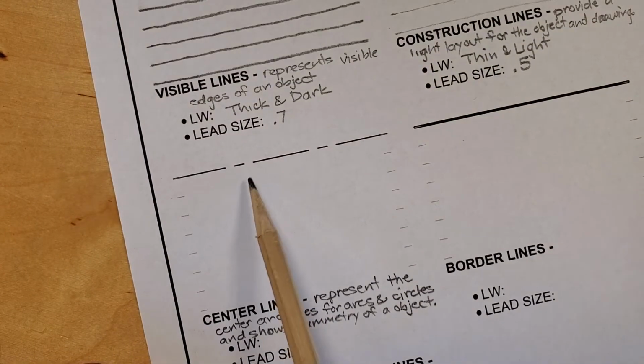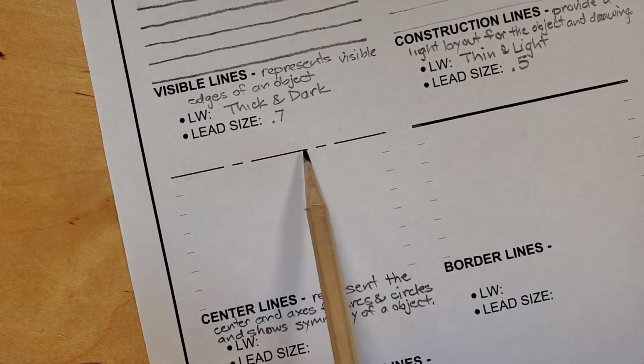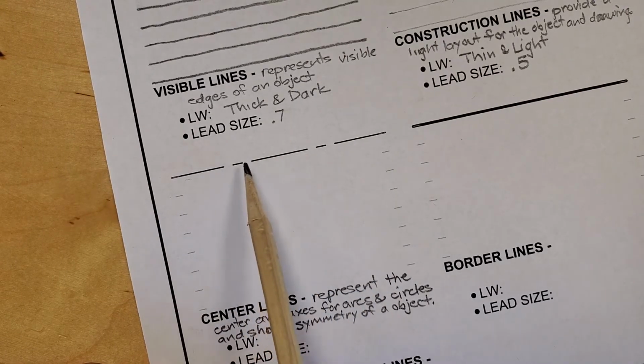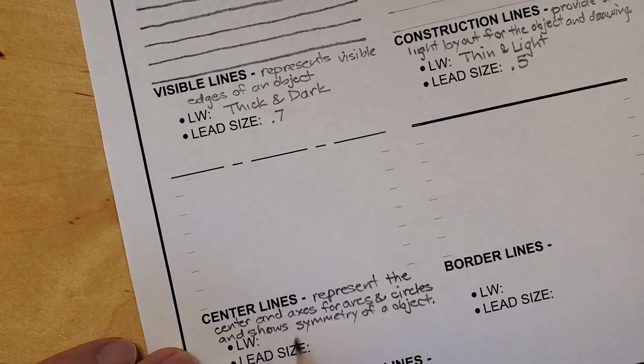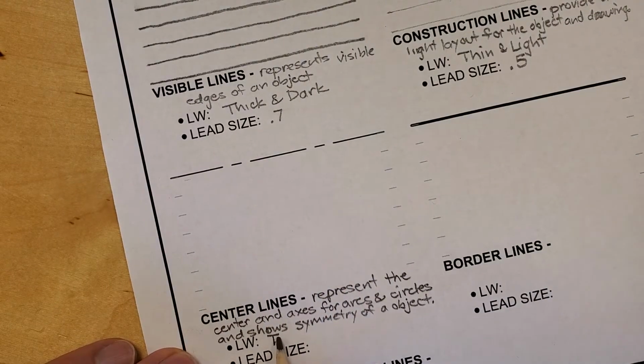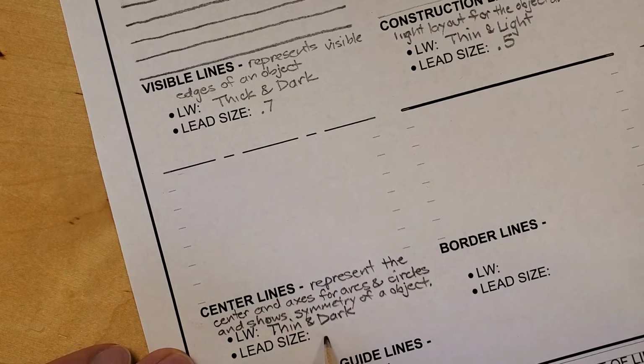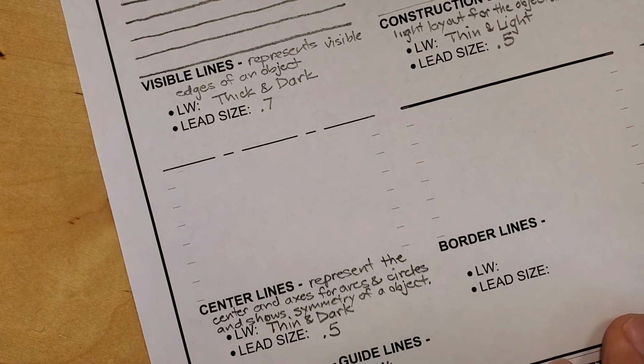So looking at a center line, if you notice, again, it's a bit like a hidden line in that it's got some dashing going on. It's also thin but dark. So line weight is thin and dark. Therefore, the lead size is 0.5. Okay, so far most of our lead sizes have been 0.5.